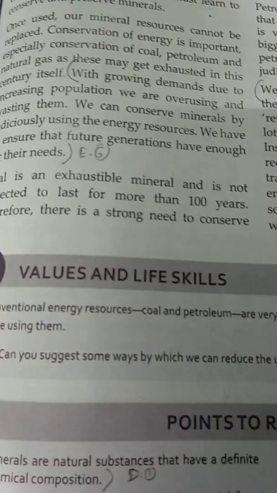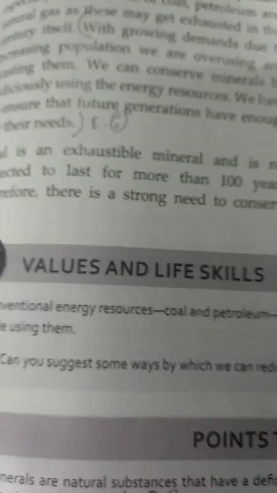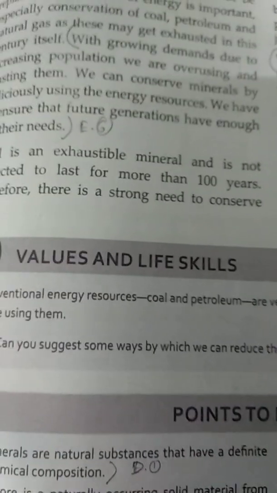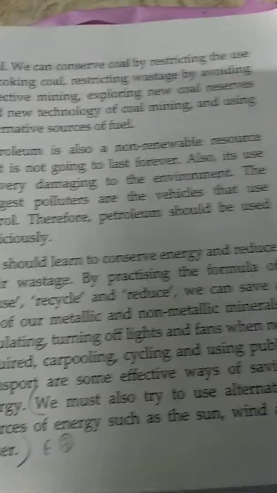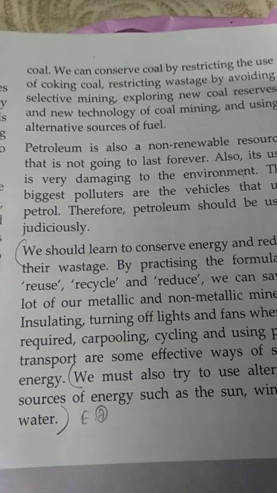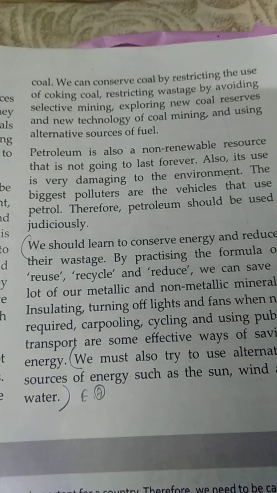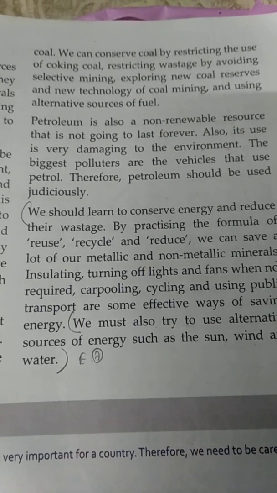As people are using it without any concern, they are not thinking of our future. Therefore, there is a strong need to conserve coal. We can conserve coal by restricting the use of it, by not wasting it, and by avoiding selective mining. Exploring new coal reservoirs, new technology for coal mining and using alternative sources of fuel apart from coal can help us conserve this mineral.